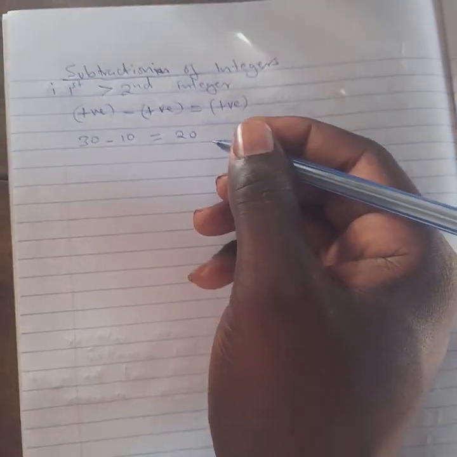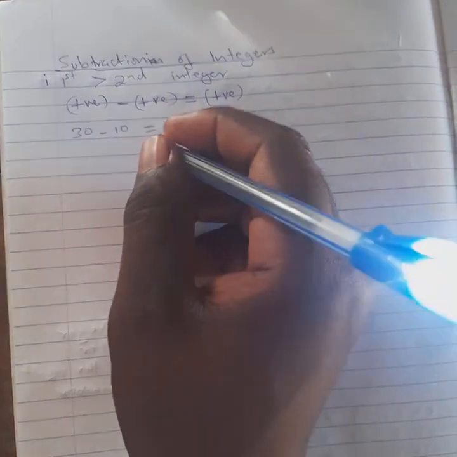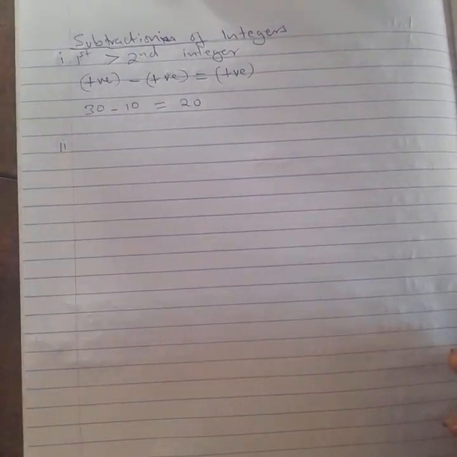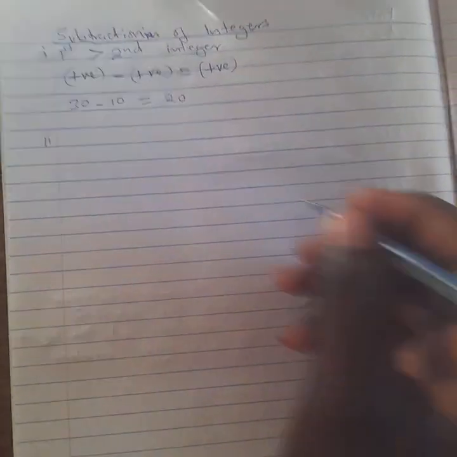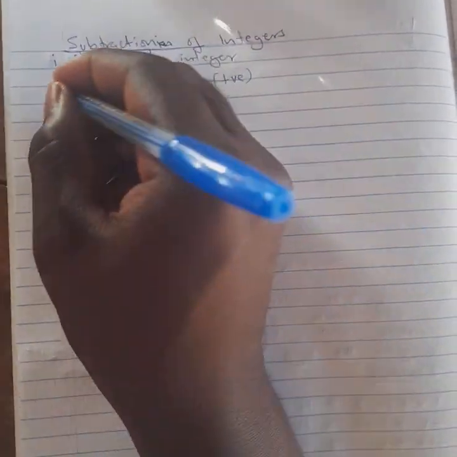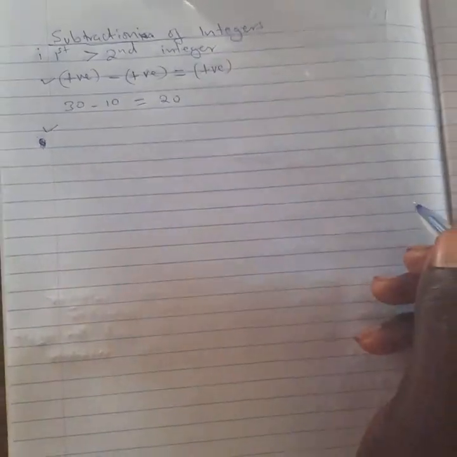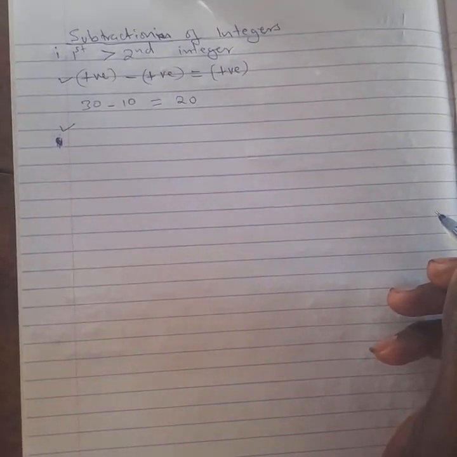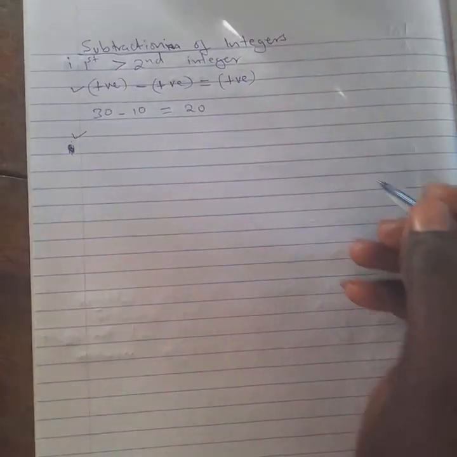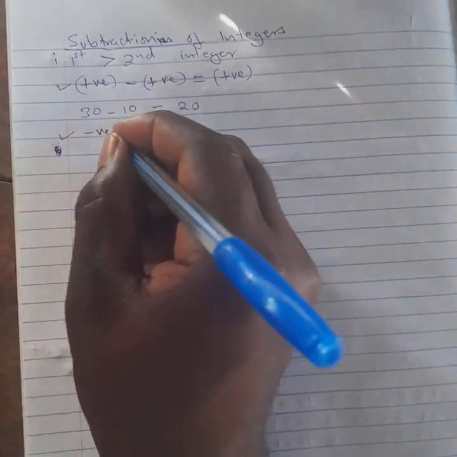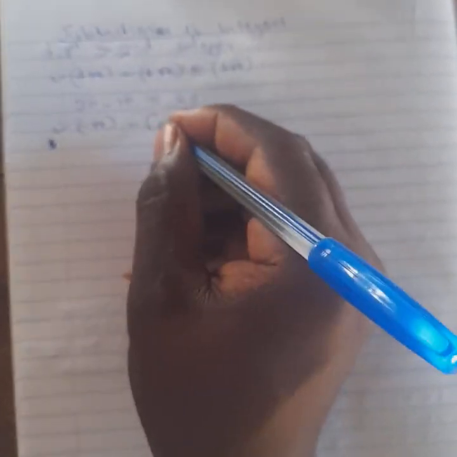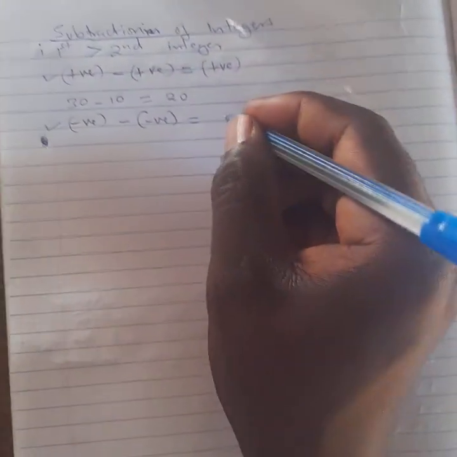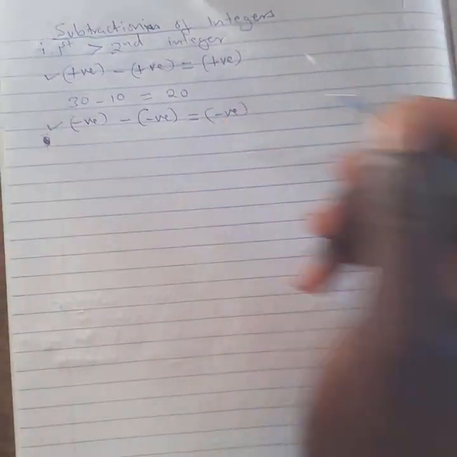The second scenario. If we still have a negative integer subtracting from a negative integer, the result will be a negative integer.